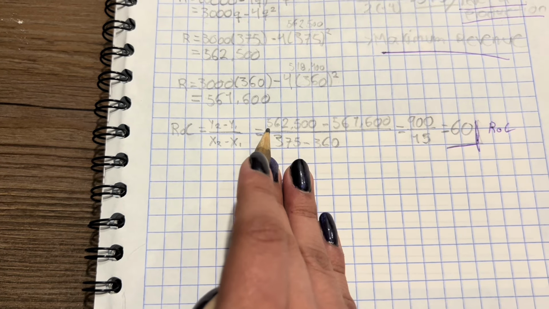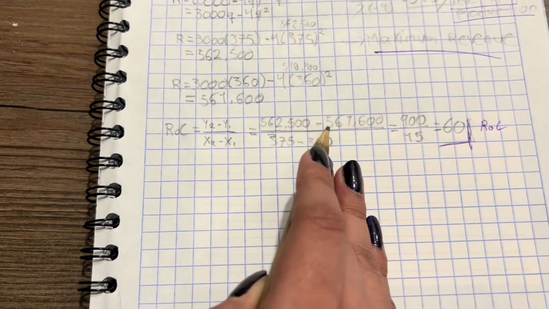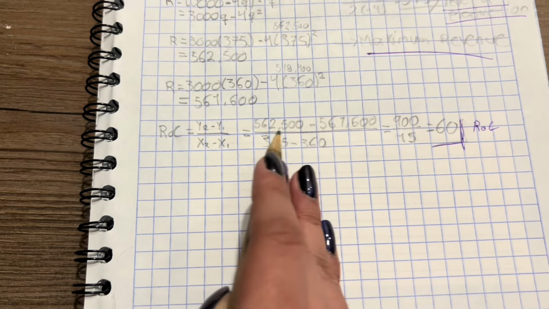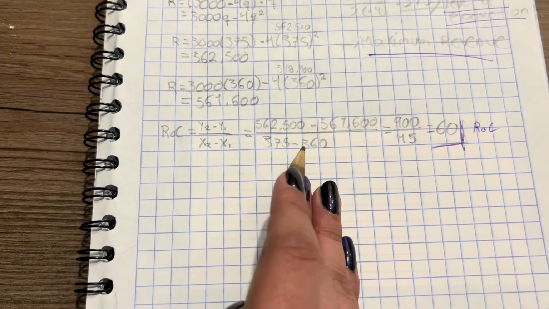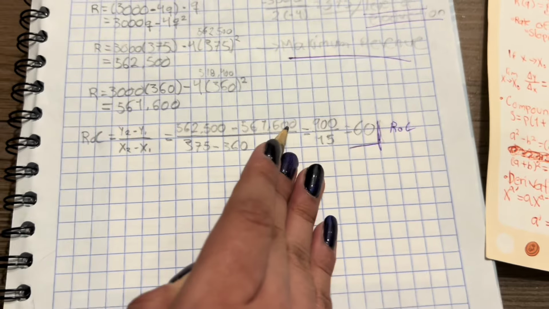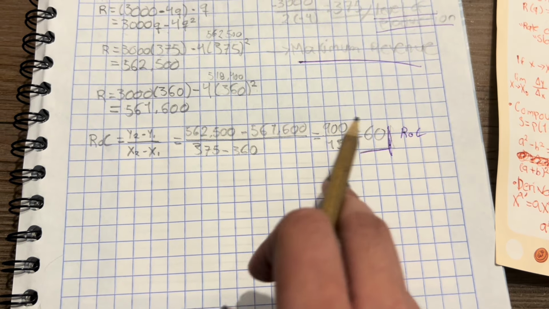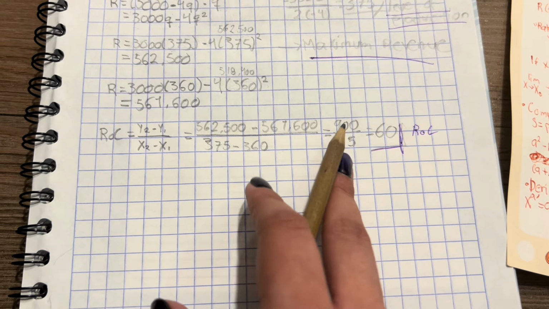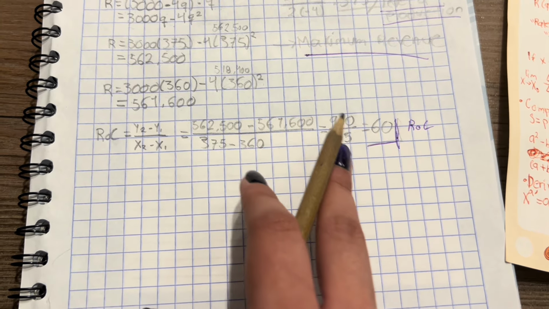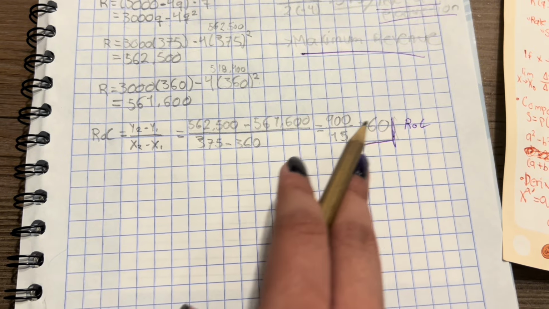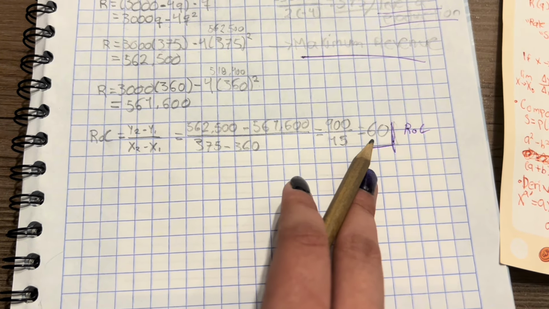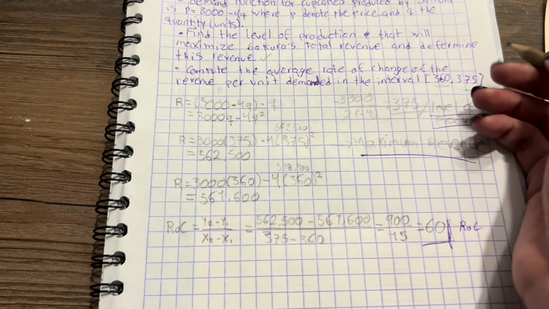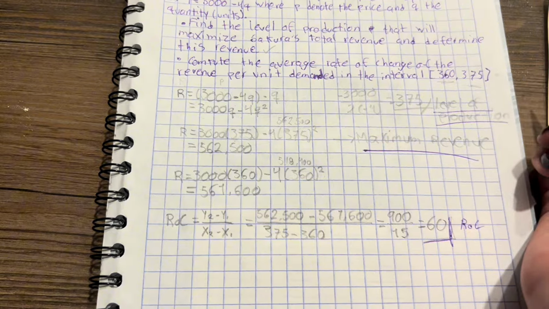And we have it here, rate of change equal to y2 minus y1 divided by x2 minus x1. This is 562,500 minus 561,600, divided by 375 minus 360. This gives us 900 on top, and 15 on the bottom. If we do this operation, 900 divided by 15, it gives us as a result 60. This is our rate of change, and with that we now complete the second point that is required.